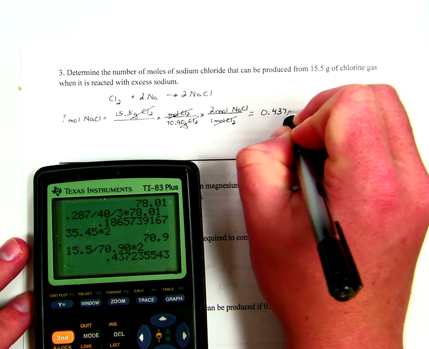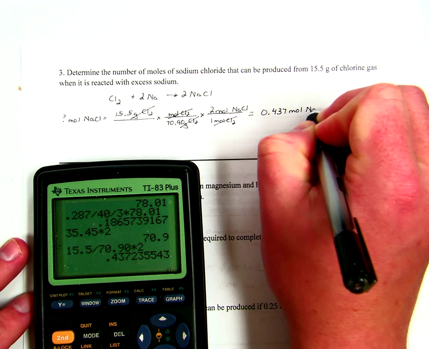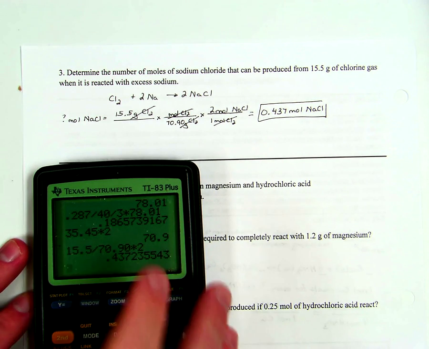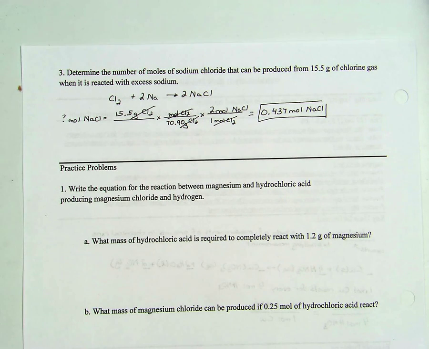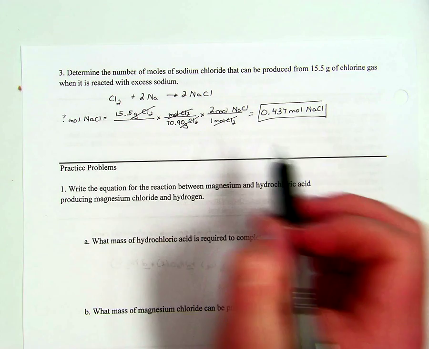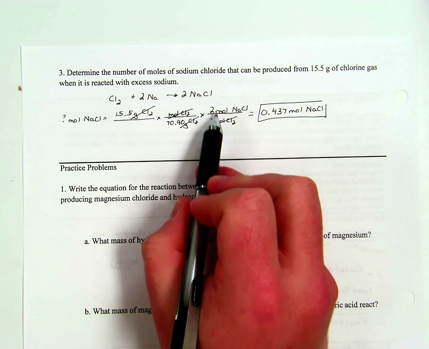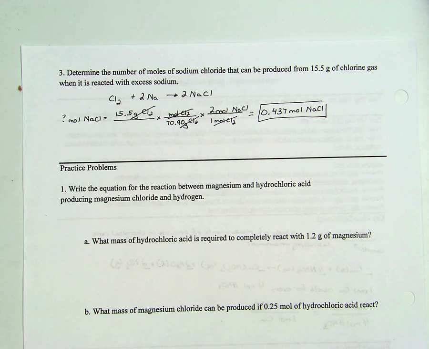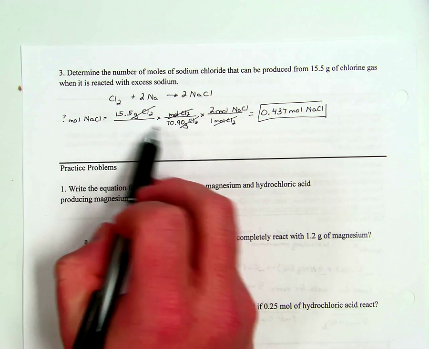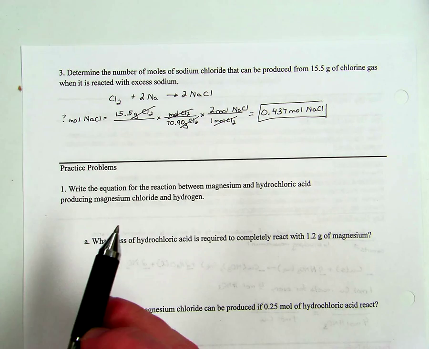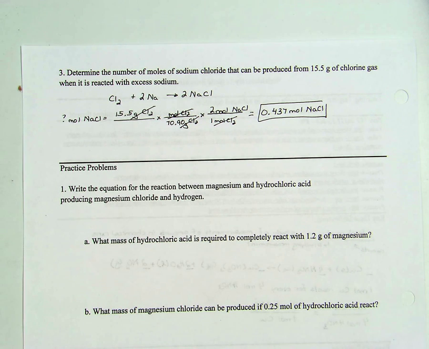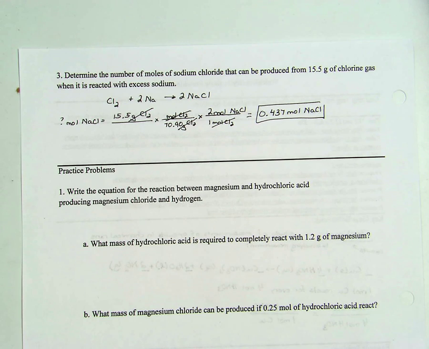So to summarize, every stoichiometry problem uses a mole ratio coming from the balanced chemical equation. If we need a mass or we are given a mass, then we would need to use a molar mass to convert it to moles, or to convert from moles to grams at the end if we need to find a mass. That is stoichiometry. Alright, I would pause the video here, try out the practice problems, and then see how you did.